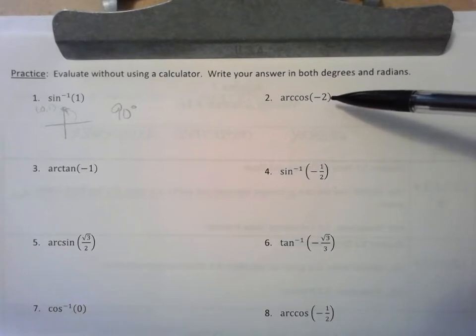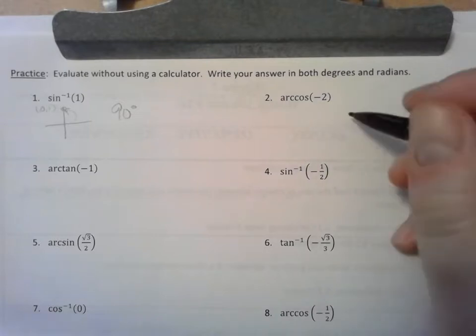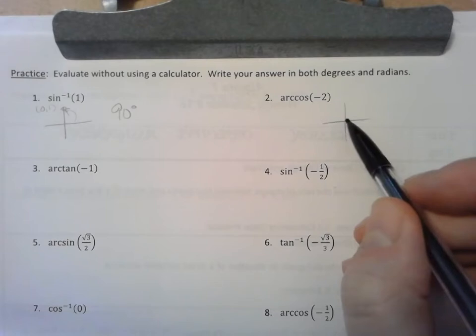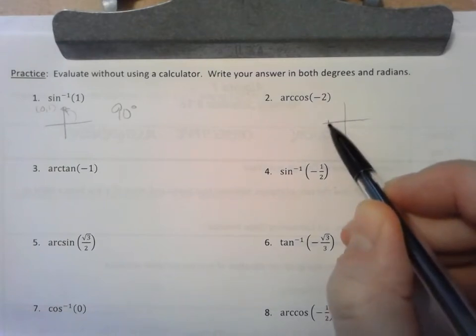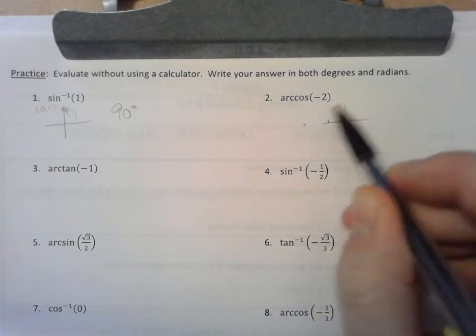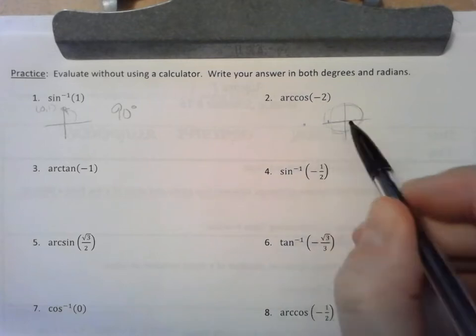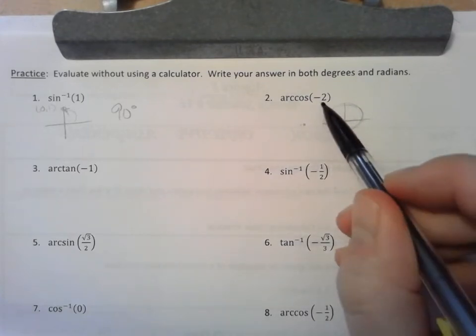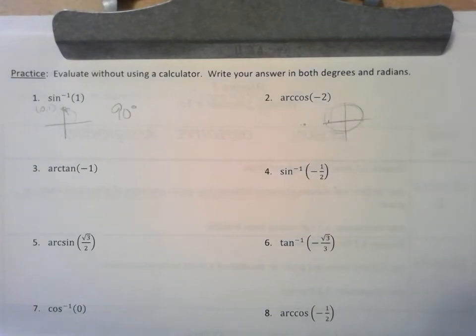Number 2, the cosine inverse of negative 2. There is a problem with this. The cosine value on a unit circle is the x-coordinate. When is the x-coordinate on a unit circle 2 units away to the left? That never happens. In a unit circle, the maximum value that you could input is an absolute value of 1.